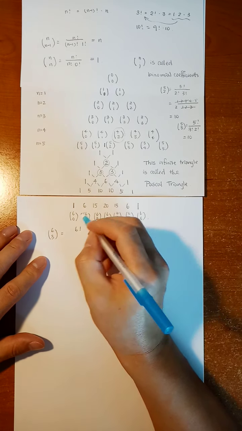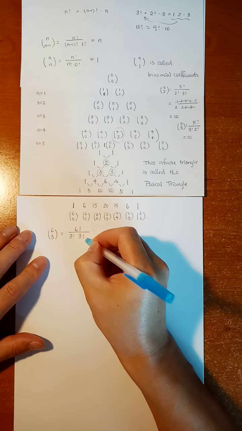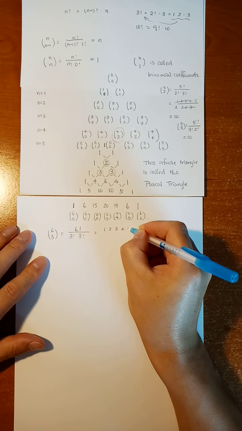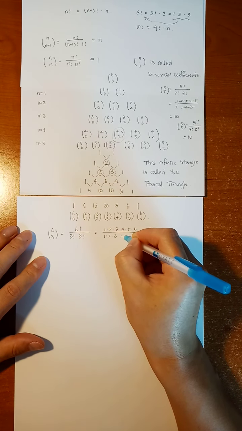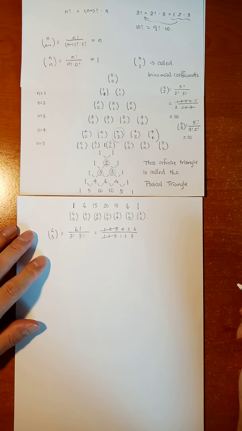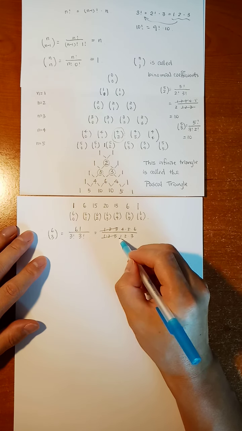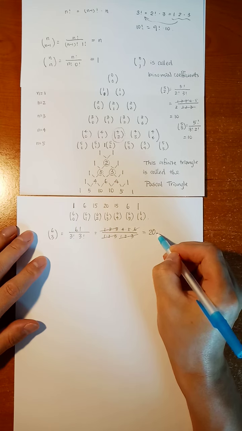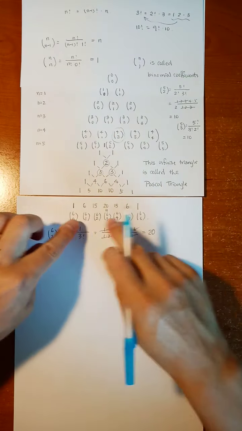By definition, it is 6 factorial over 3 factorial times (6 minus 3) factorial. You cancel 1, 2, 3 with 1, 2, 3, so the denominator is 2 times 3, which is 6. Exactly cancelled. 4 times 5 is 20. So that's exactly 20.